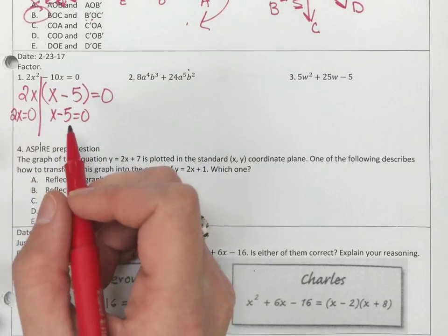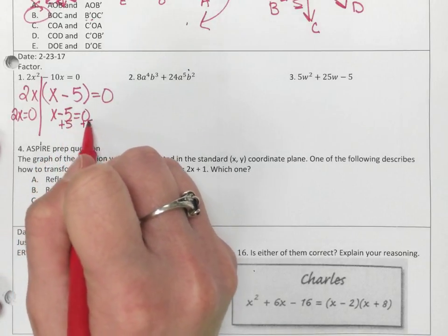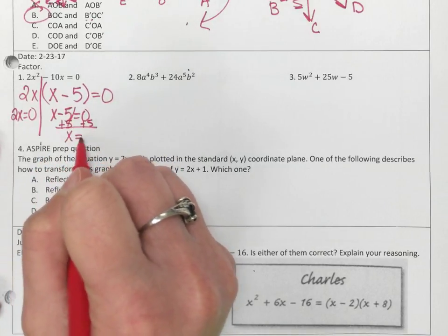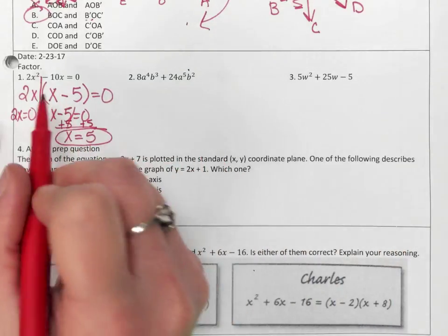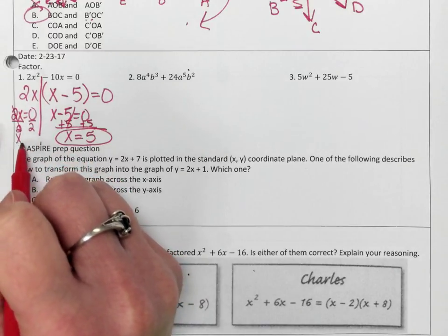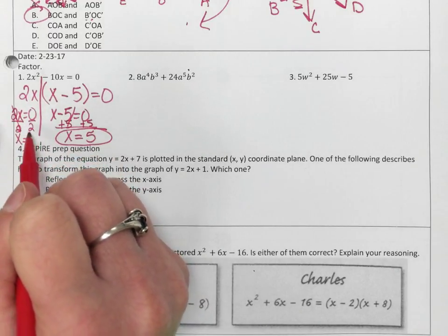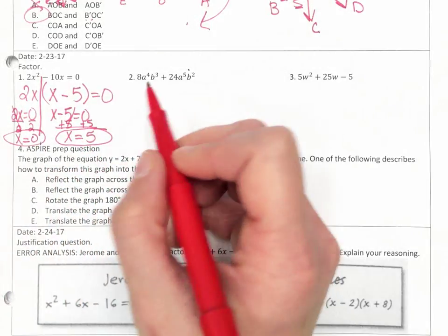Now what? Add 5. So x equals 5. Then what do I do? Divide by 2. Very good. And oh, 0 divided by 2? You got to divide. There you go, 0. You try to subtract it. All right, what about number 2?